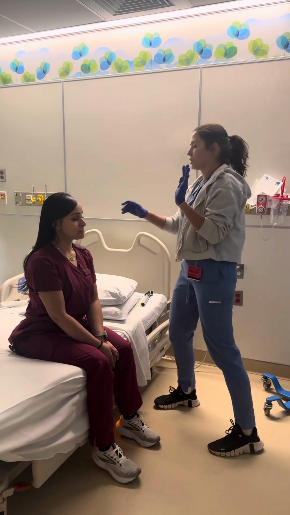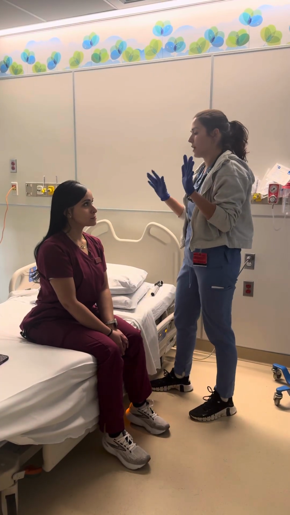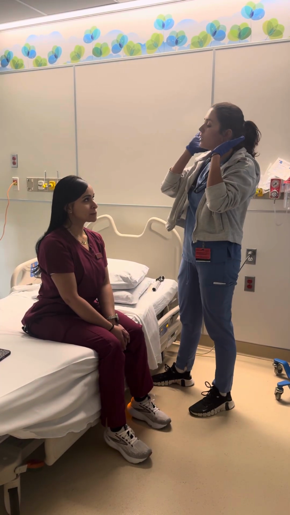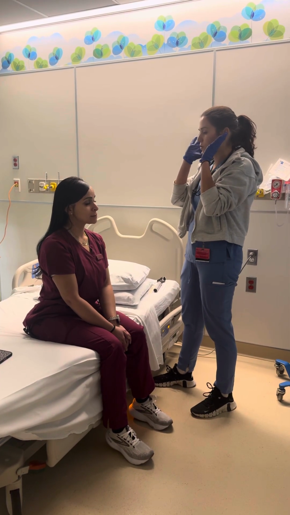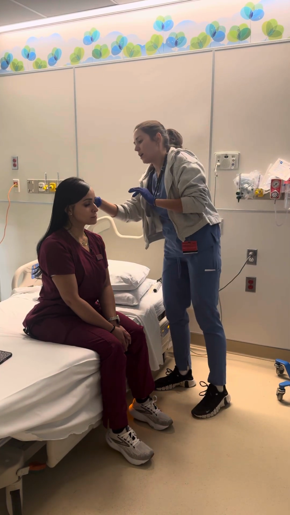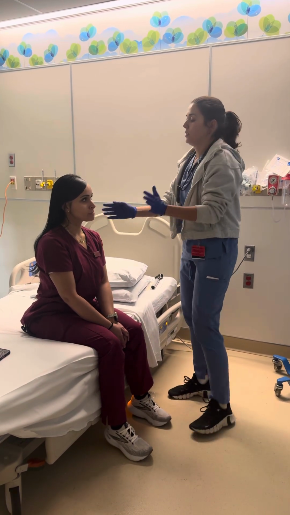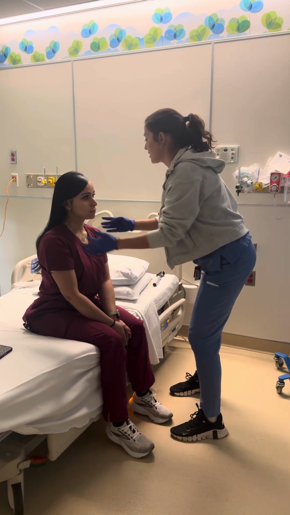So first we do just an inspection of the ears. We're looking at the auricle. We're looking for any obvious lesions, because this is a sun-exposed area. Looking for any signs of sun damage or anything that can be cancerous. We can also at this time feel our mastoid, and we feel for tenderness, which can be a sign of mastitis.